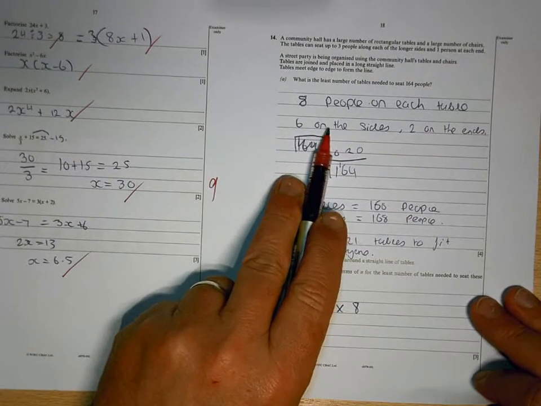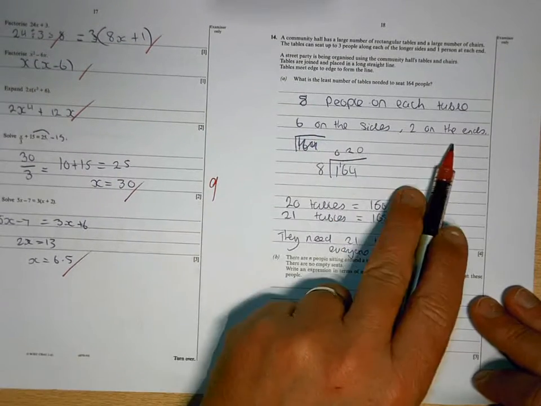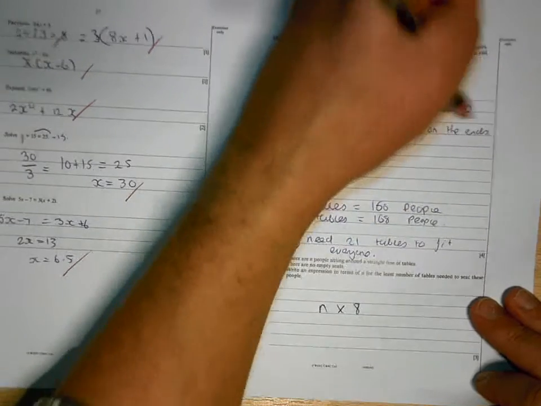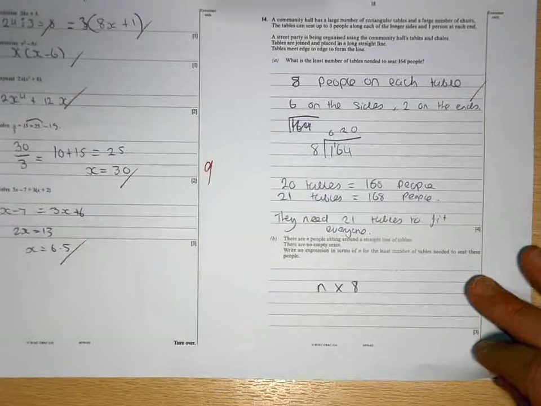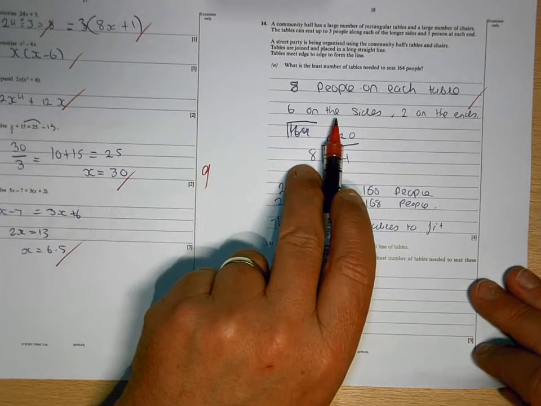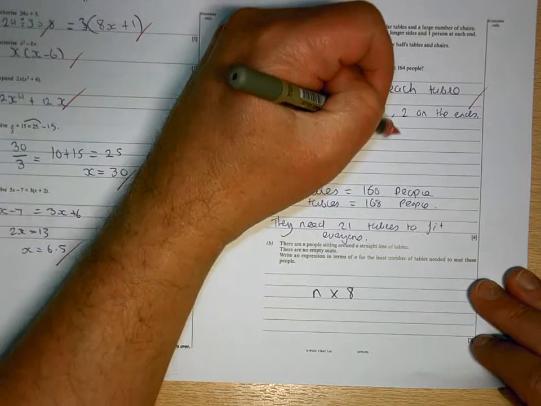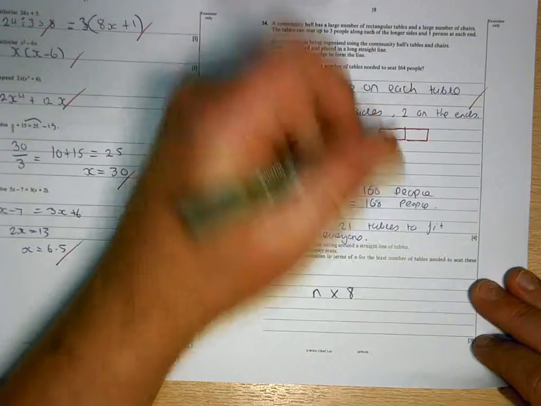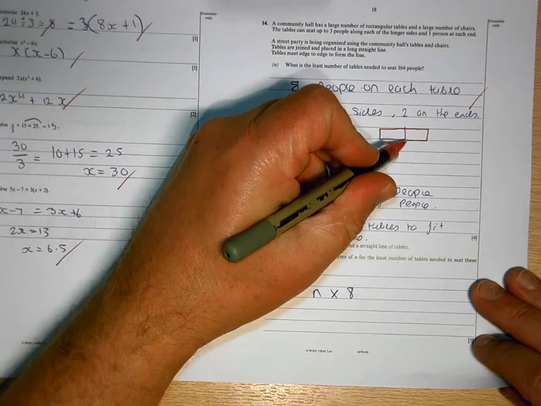Okay, so 8 people on each table, 6 on the sides, 2 on the ends, correct. But what you are missing out on is the fact that these tables are joined together. And when you join 2 tables together, where they join, nobody can sit.